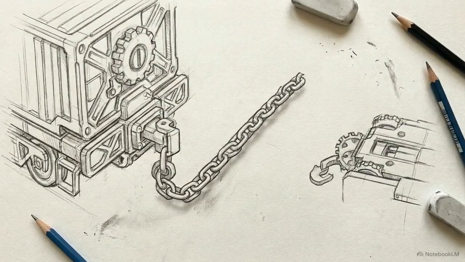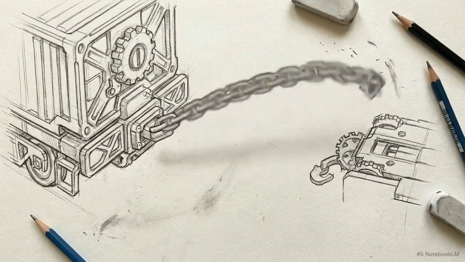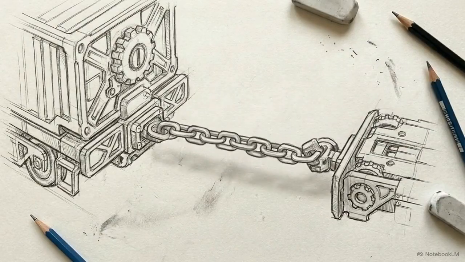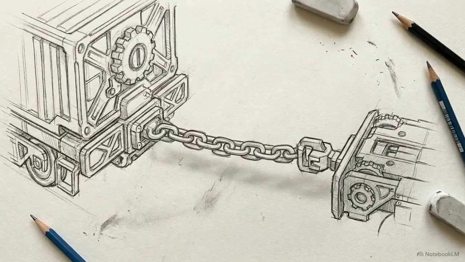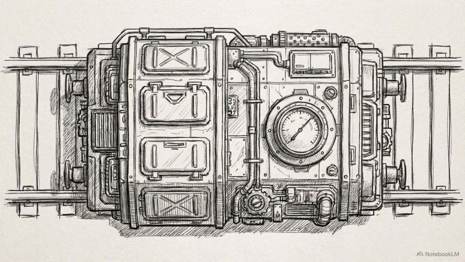By letting the chains dictate the logical order, we can reorganize the entire sequence simply by unhooking and rehooking the connections. We never have to pick up and relocate the heavy cargo cars themselves.